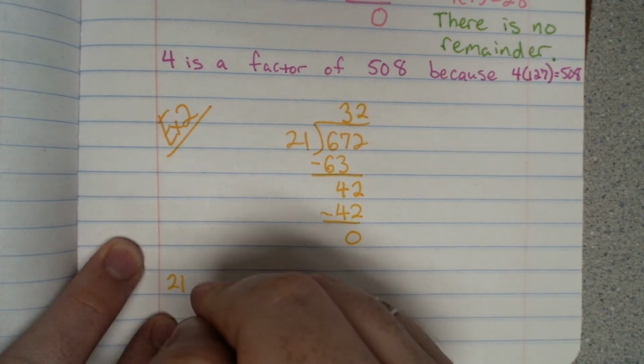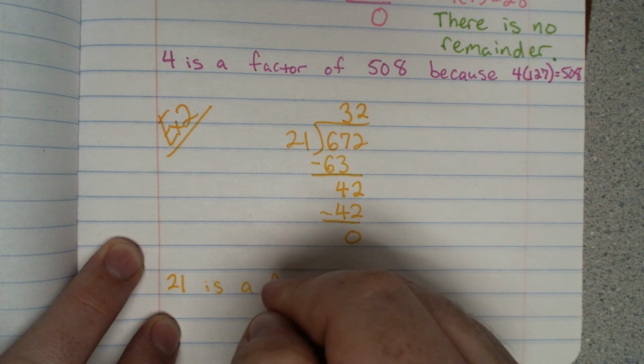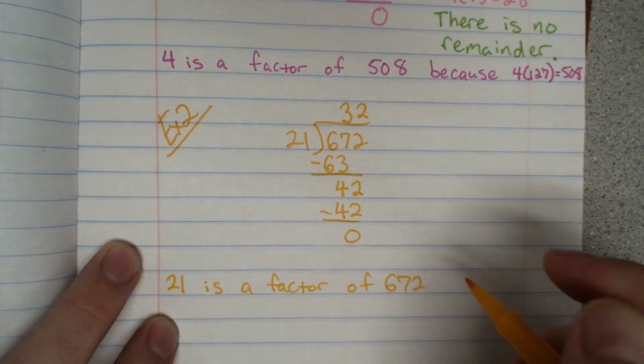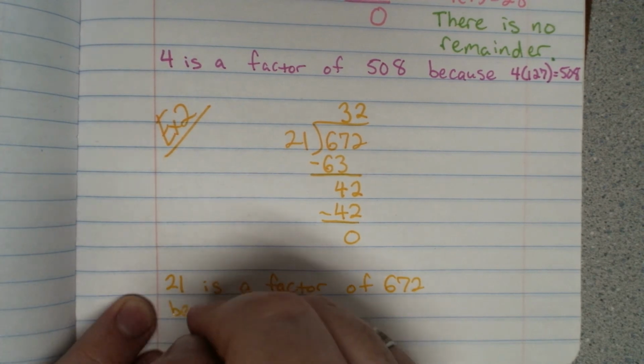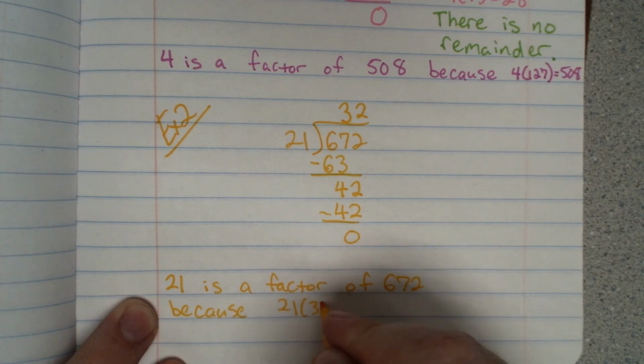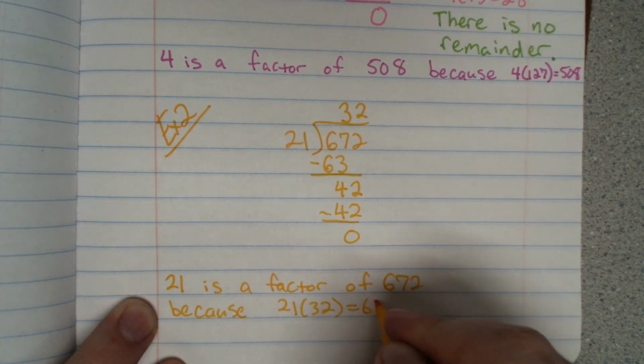So 21 is a factor of 672 because 21 times 32 equals 672.